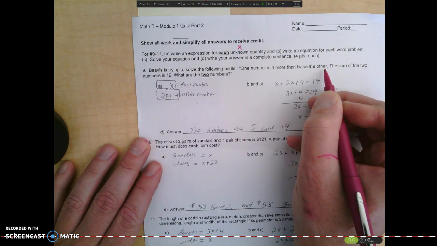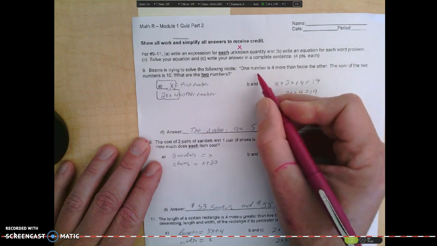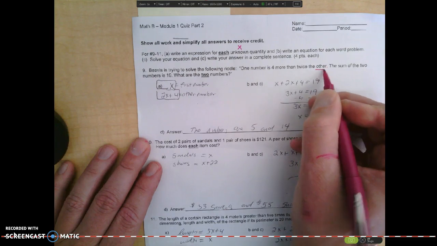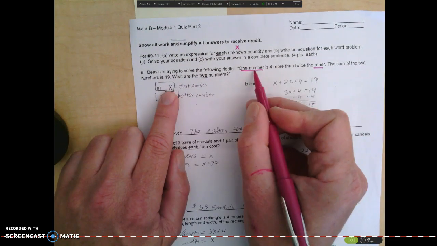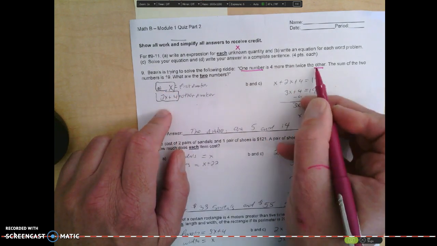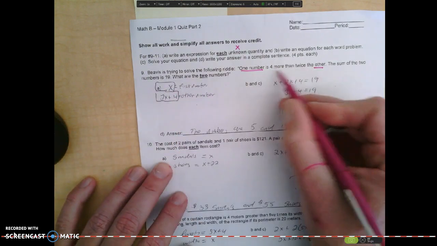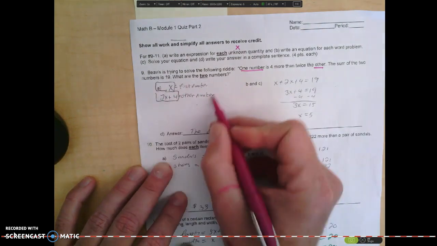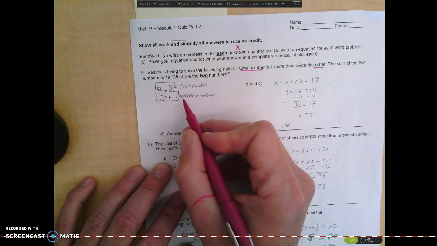There's another number there, and that's what this word says, is twice the other. It's one number is 4 more than twice the other number. So there's one number and the other number. So I called X the first number, and the other number that I don't know is 4 more than twice that first one. So 2x plus 4 is where this comes from, okay? So you have to actually define what your variables are, and that's what part A is.